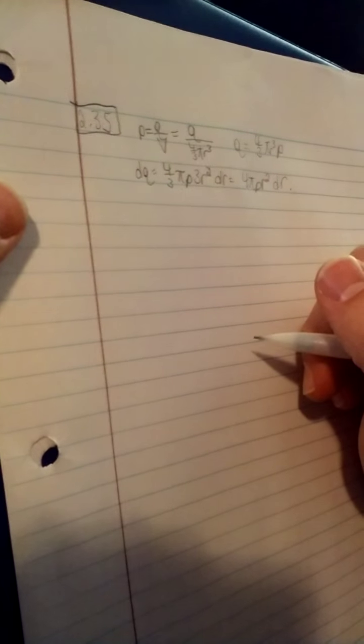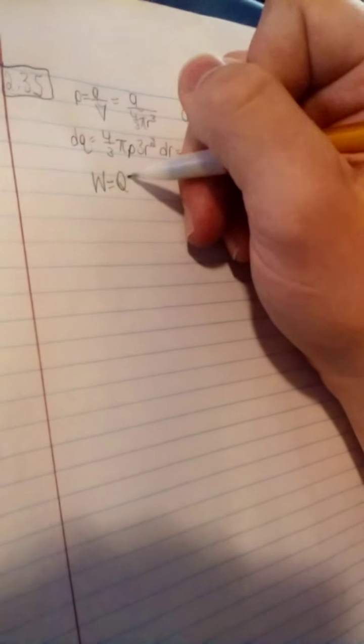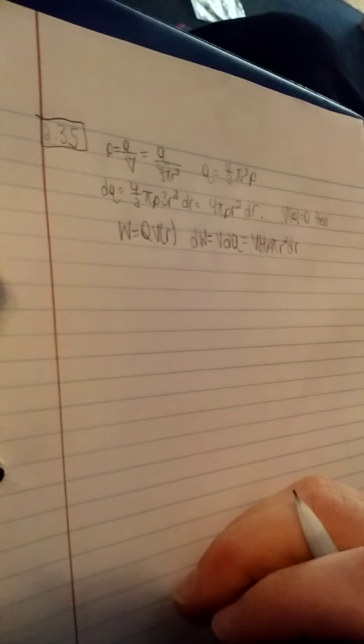Then if we're going to set v of infinity equal to 0, then from equation 2.39 in the book, we have work equals q v of r, and dw, or dwork, equals v dq. Plugging in for dq, this gives us v 4 rho pi r squared dr, and v is a function of r as well. So this gives us the change in work as a function of change in r.